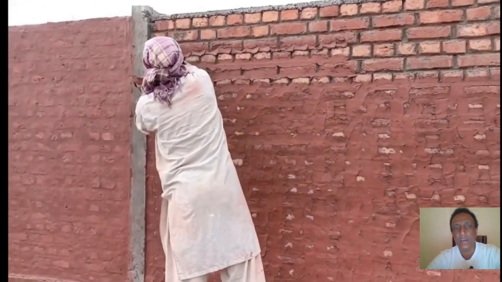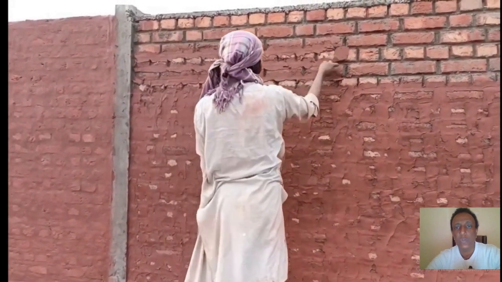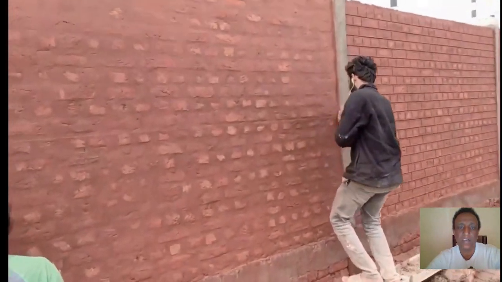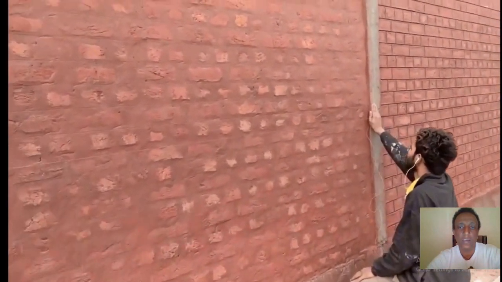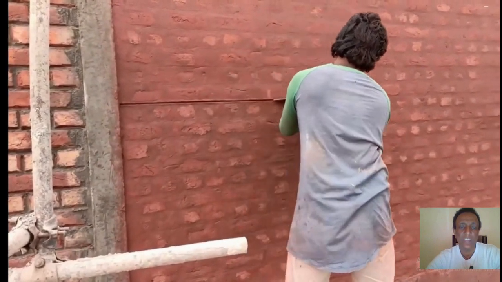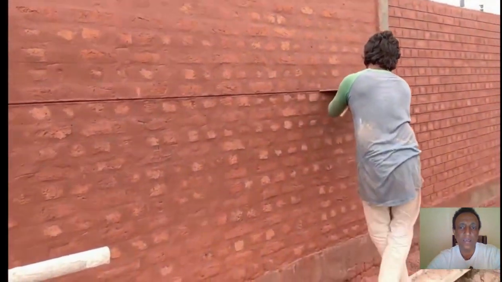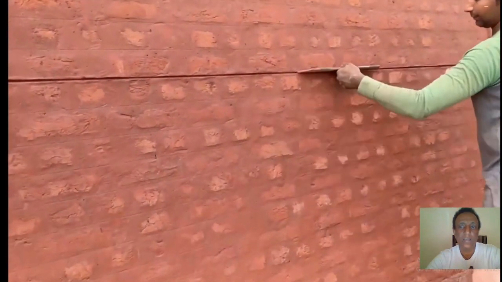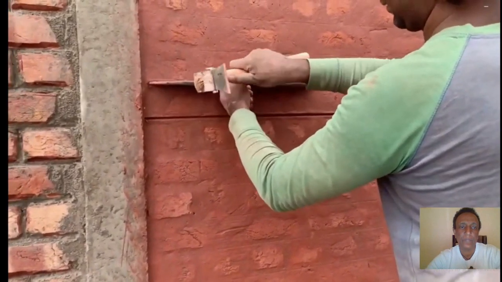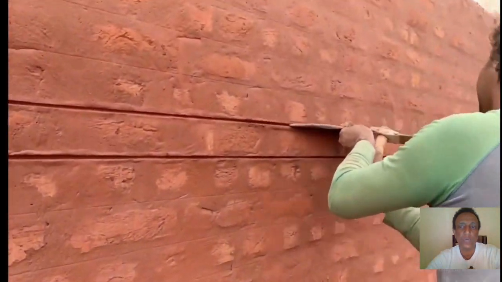After filling the brick joints with mortar, you can create different patterns. Here the horizontal line is created by using a string. The line should be truly horizontal in order to provide a good appearance. After that, by following that guidance, you can create this type of pattern. This pattern should be truly horizontal.